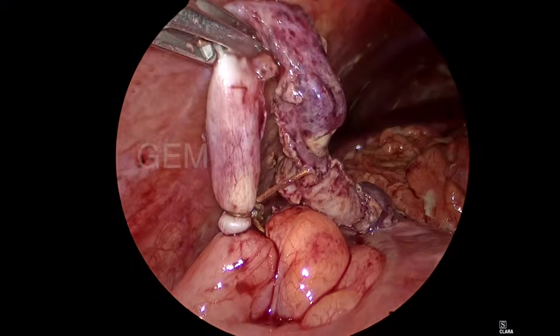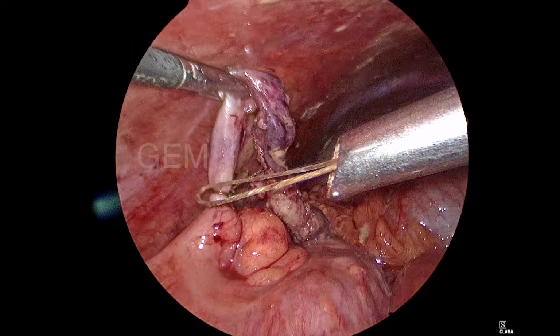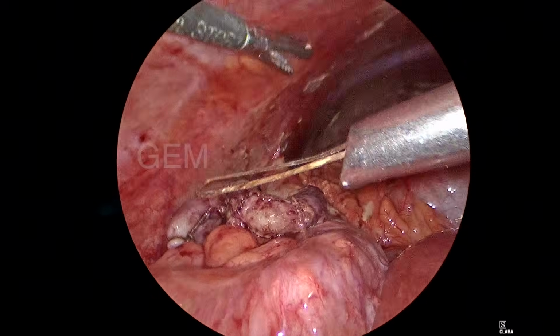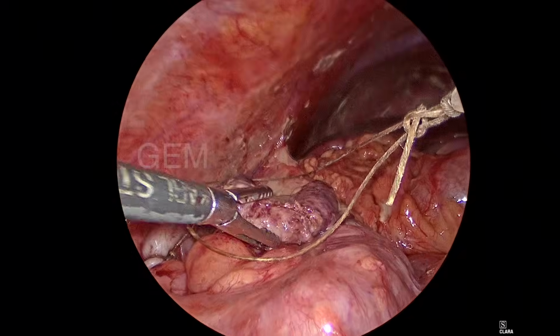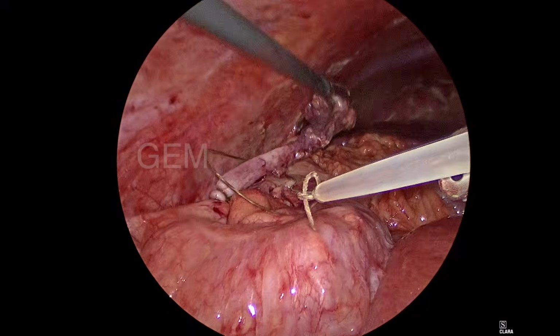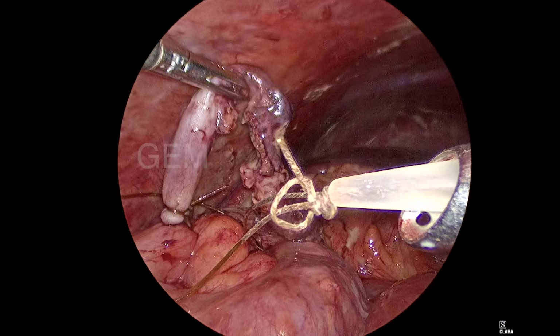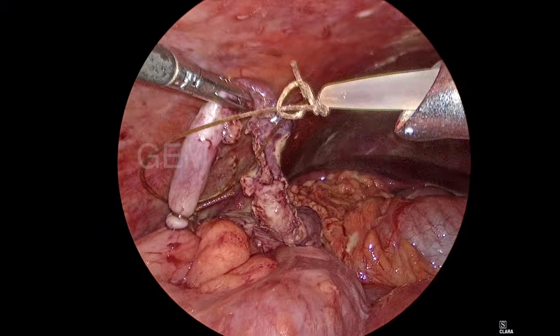And the standard teaching is you have to apply the third loop, and then you should not divide that loop, you have to keep it. That loop holds the appendix so that the appendix will not fall anywhere or get lost anywhere. So that is the standard teaching.